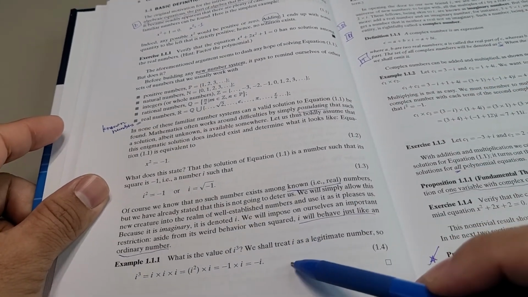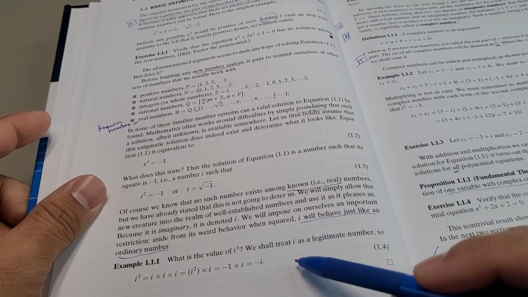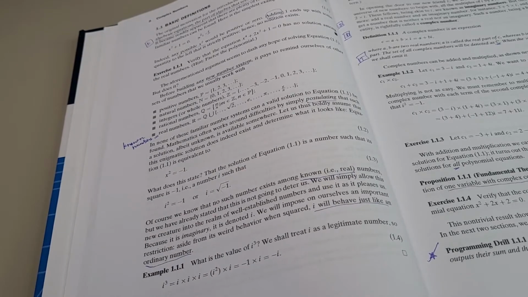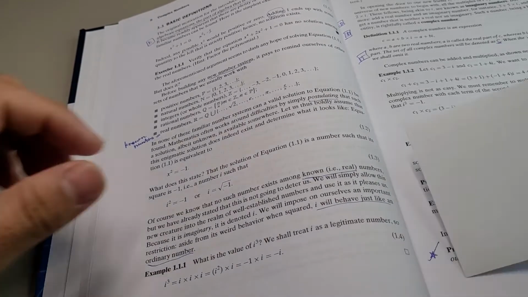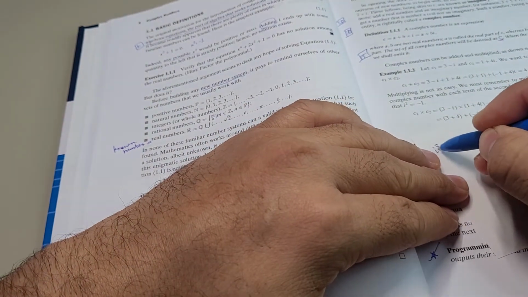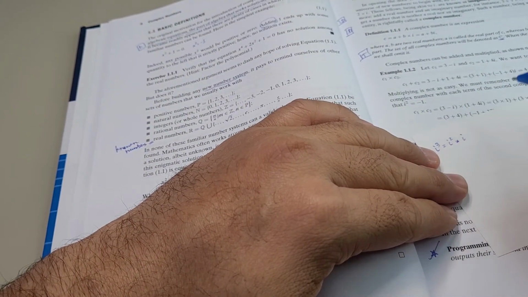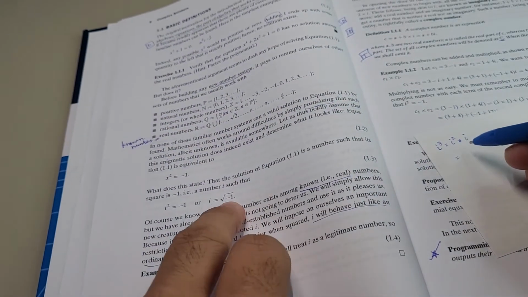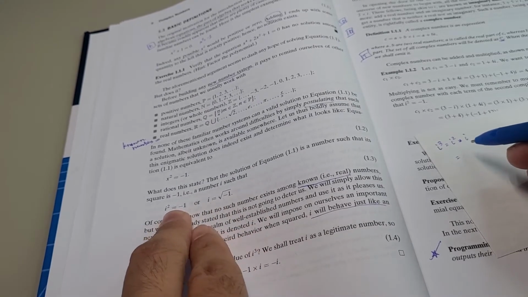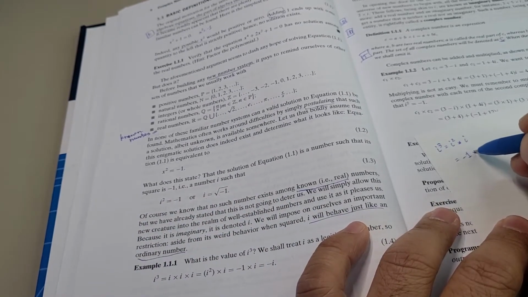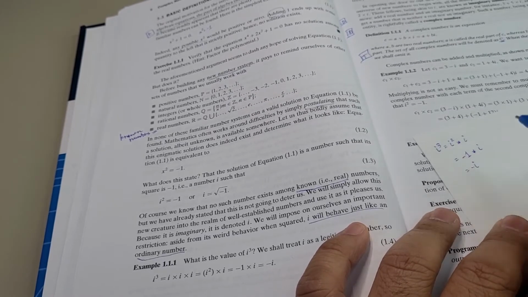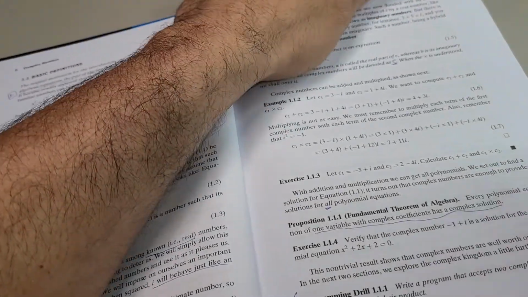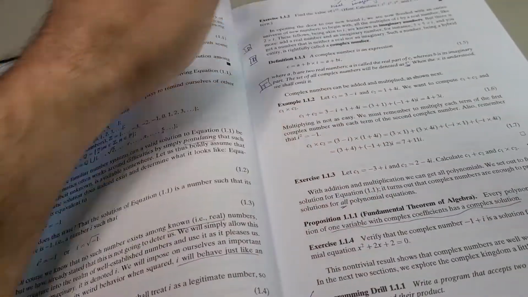And the next example says find the value of i cube. Now, what is i cube? i cube is i square multiplied by i. So i cube is equal to i square into i. And we know that i is root of minus 1, so i square is actually minus 1. So it's minus 1 into i, which is minus i. So i cube is minus i. And you can actually verify this. It's a nice book. It has solutions at the back.